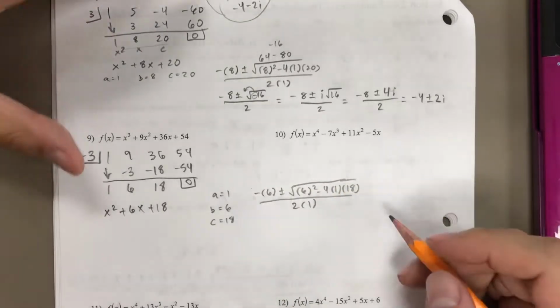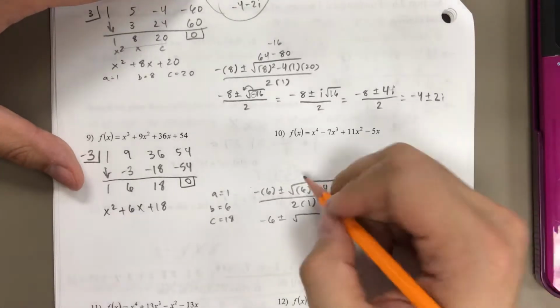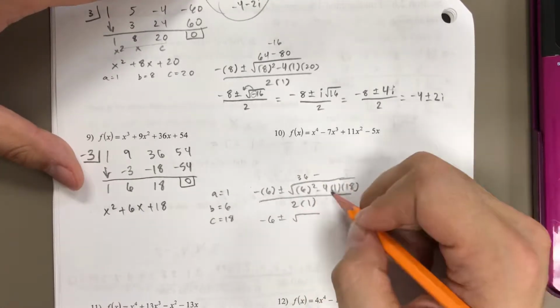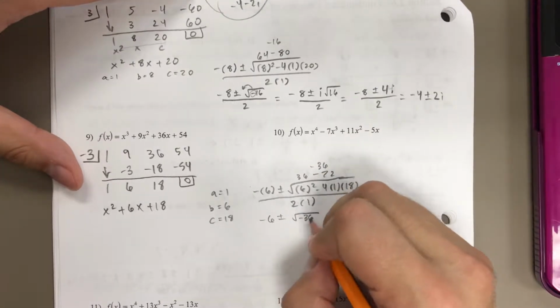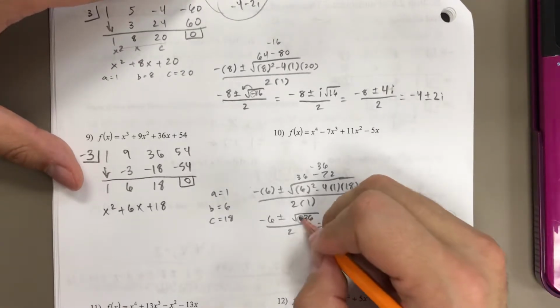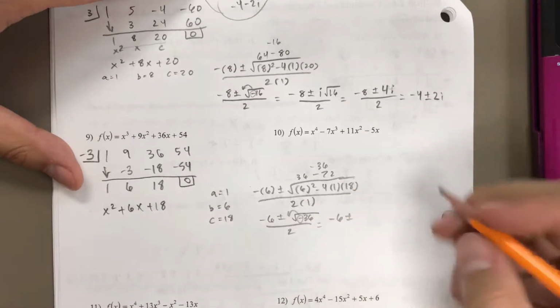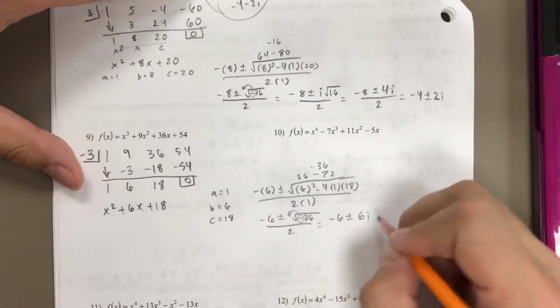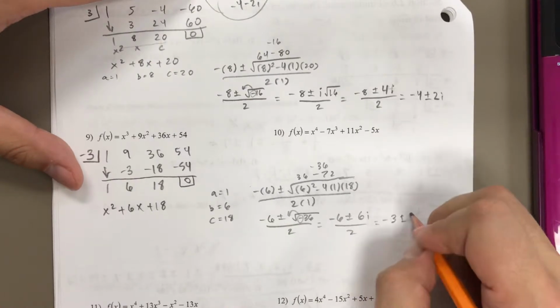All right, so negative 6 plus or minus the square root of, and let's see here, that's 36 minus 72, so that's negative 36. Yep, imaginary. All over 2. So the negative moves to the front, becomes an i. So we have negative 6 plus or minus the square root of 36, which is also 6, so we get 6i over 2. Divide both of those by 2, and you get negative 3 plus or minus 3i.